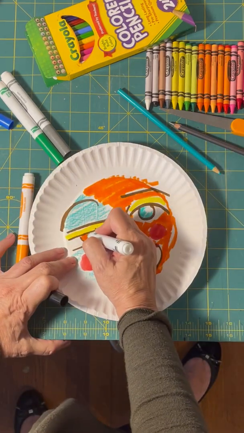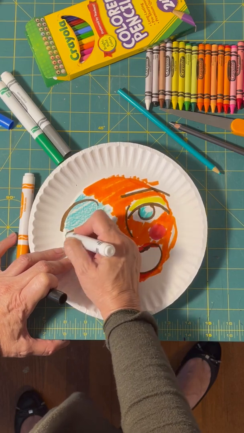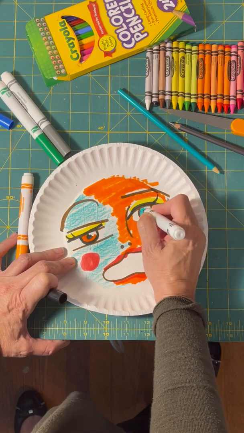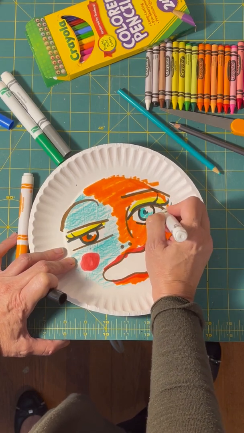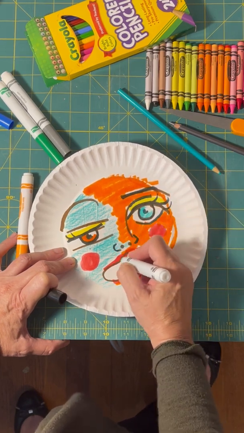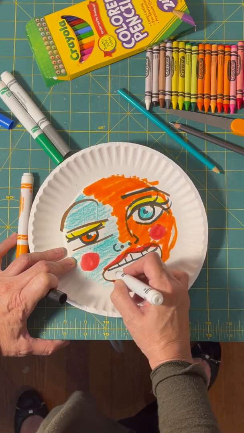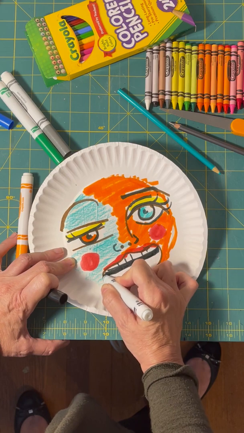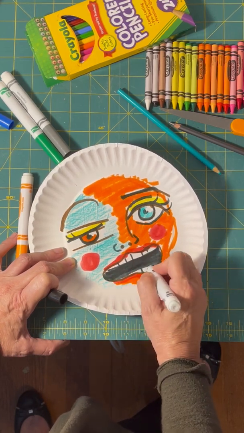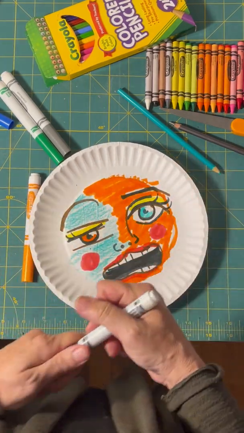I'm going to come and do an outline of my black here. And if I want to, I could do eyelashes. You don't have to. And I could add more if I want. I'm going to add little nostrils here, and put kind of teeth right here, and make this kind of open. So you get my idea here.